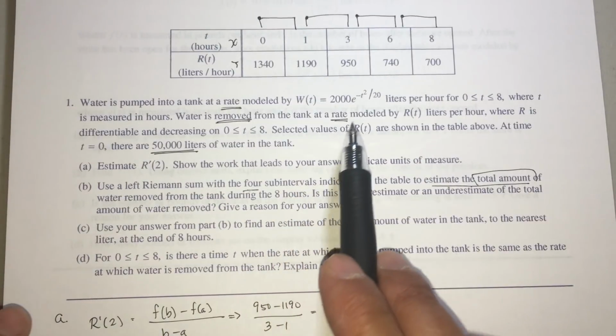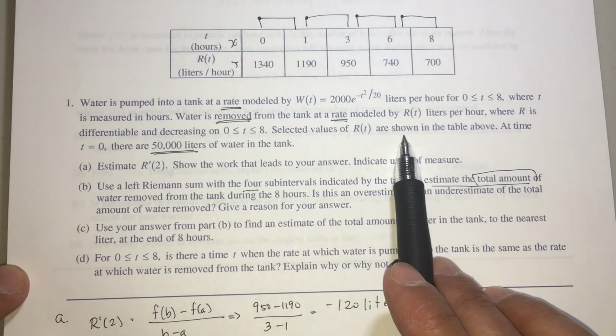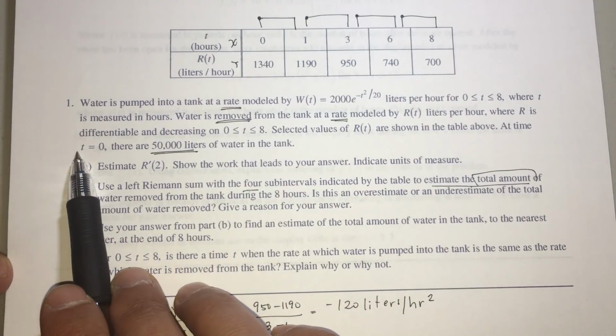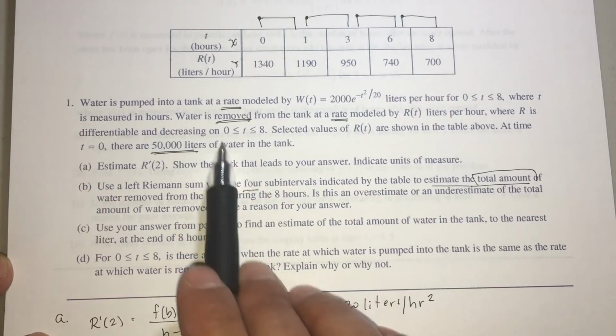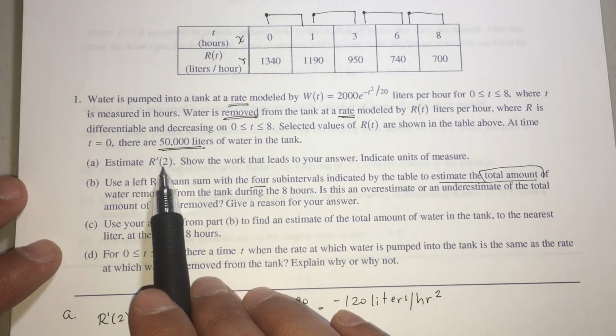So this is the table. We have two things here. This is the rate going in. This is the rate going out. And then it says at time t equals 0, the initial condition in the beginning, we have 50,000 liters of water in the tank. The first thing it says, estimate R prime of 2.